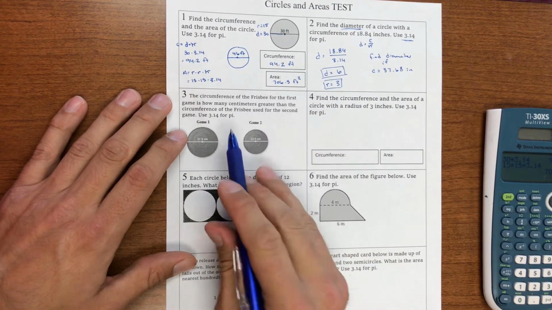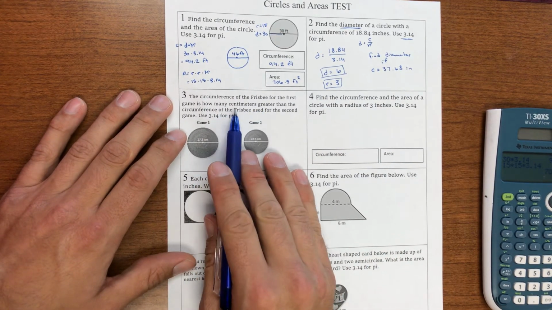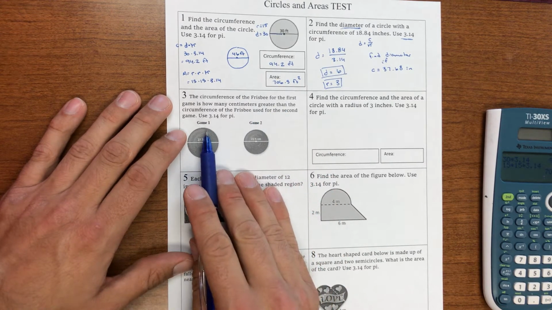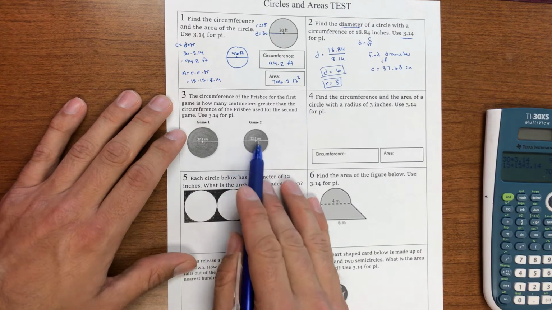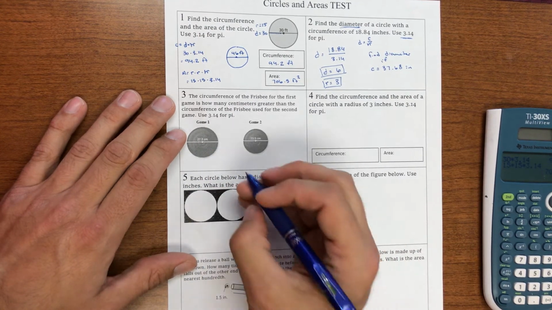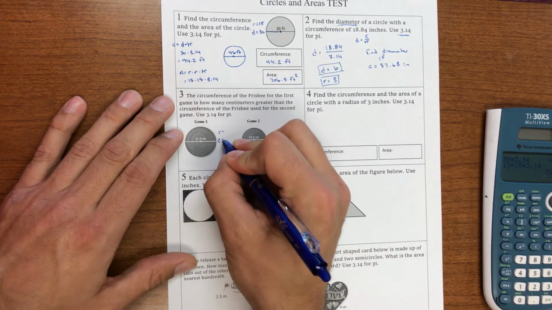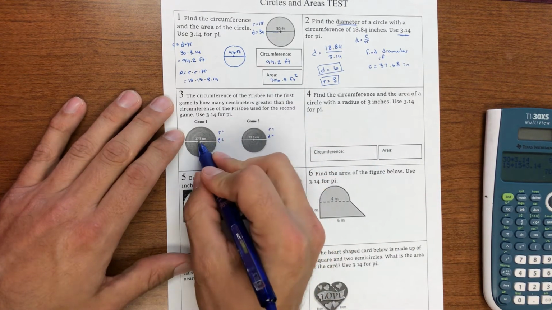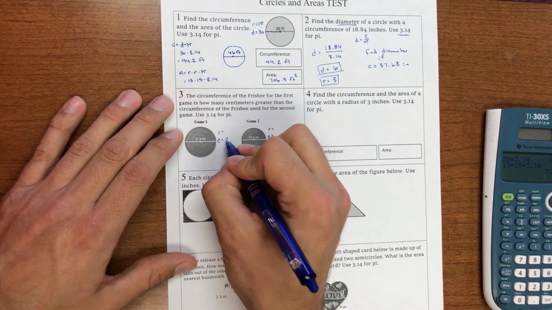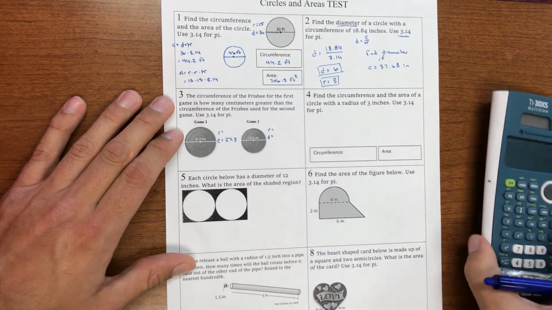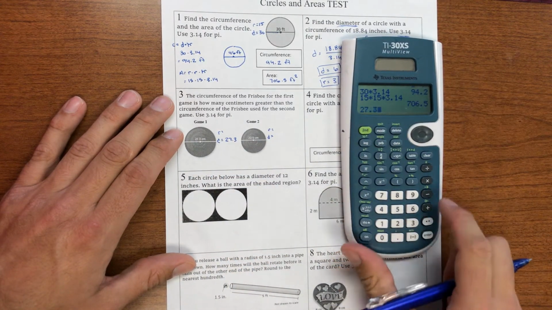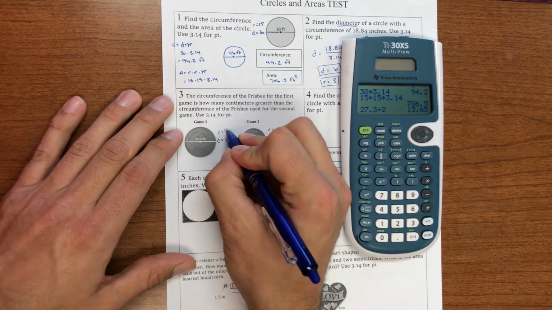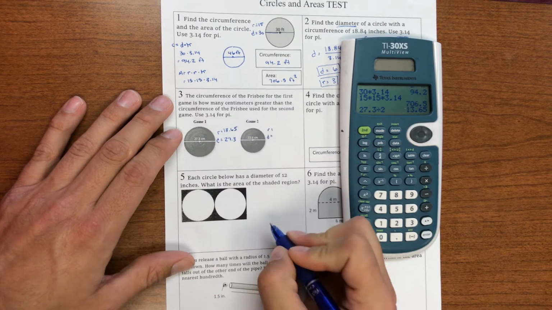Okay, number 3. The circumference of a Frisbee for the first game is how many centimeters greater than the circumference of the Frisbee used for the second game? So here's my first game, here's my second game. I've got 2 circles. So first thing I'm going to write down, radius, diameter. My radius, it doesn't give me. It gives me a diameter of 27.3. And this number's not as nice. 27.3, if I want to know the radius, all I have to do is divide by 2. So my radius is 13.65.